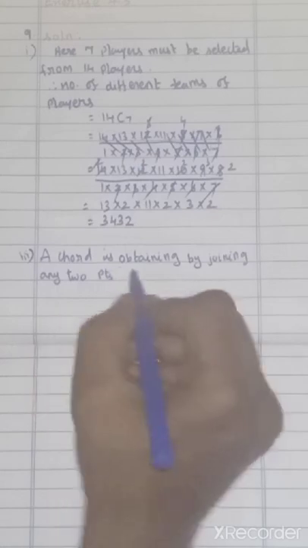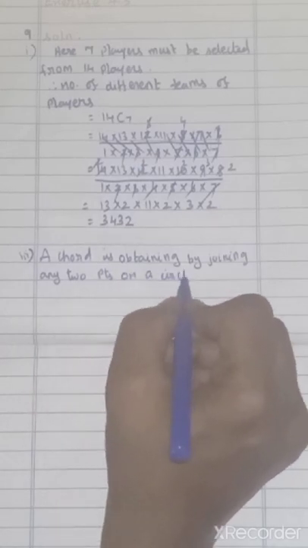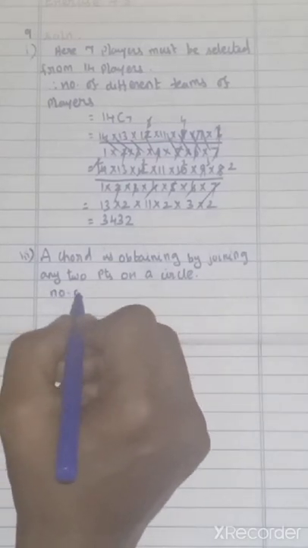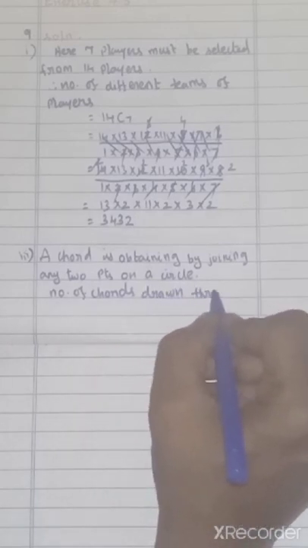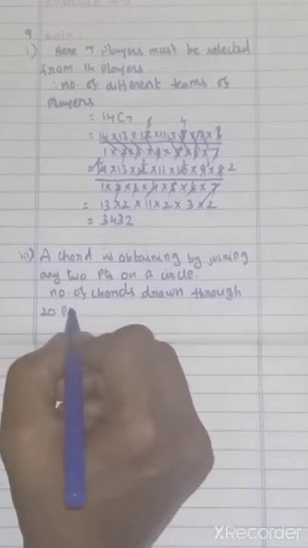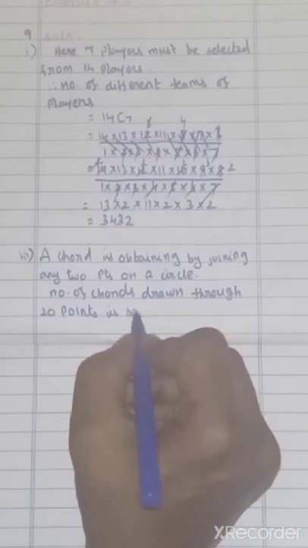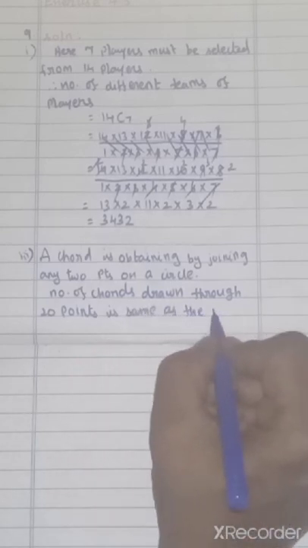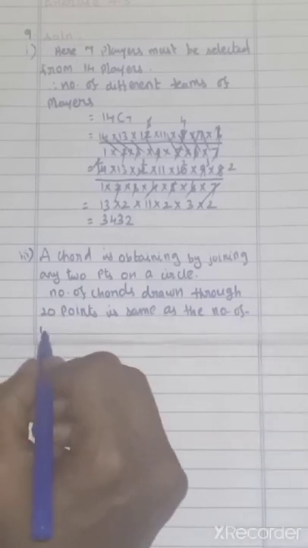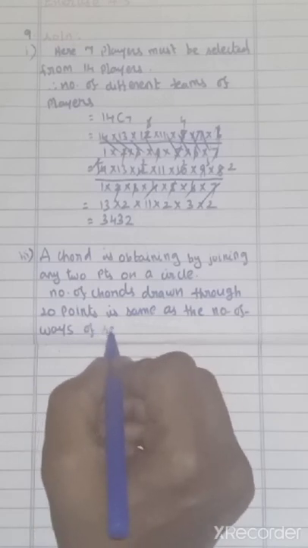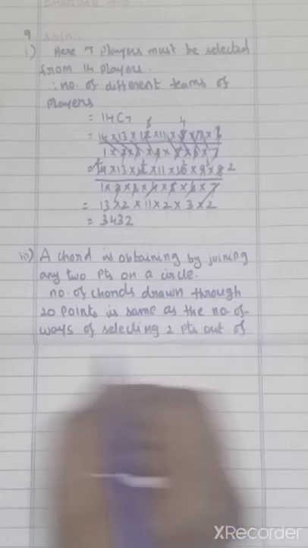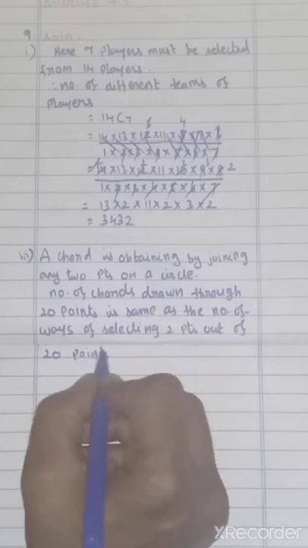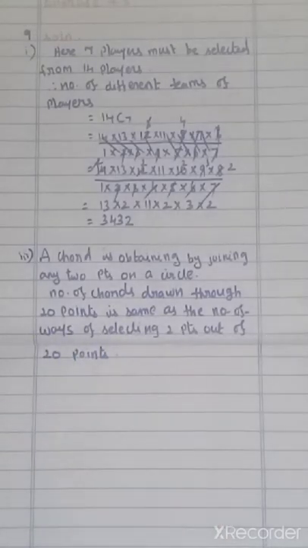Any 2 points on a circle. Number of chords drawn through 20 points is the same as the number of ways of selecting 2 points out of 20 points, correct? Because a total of 20 points is given. Of the 20 points, if you take 2 points only, you will get a chord, correct?